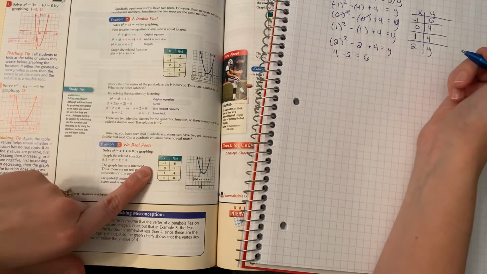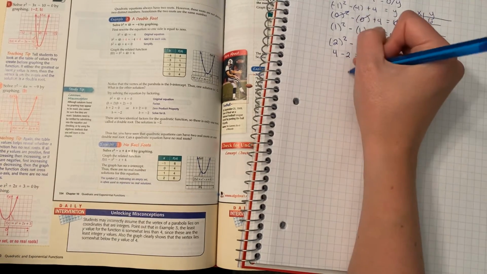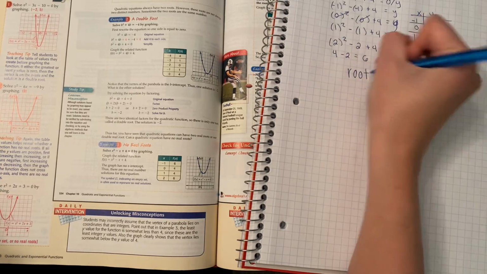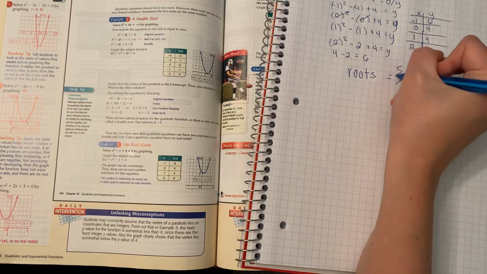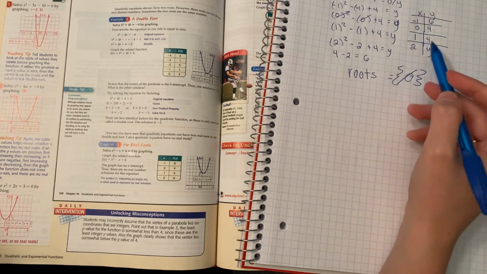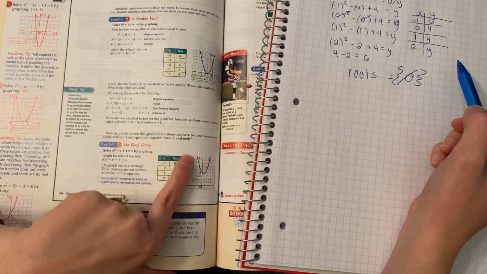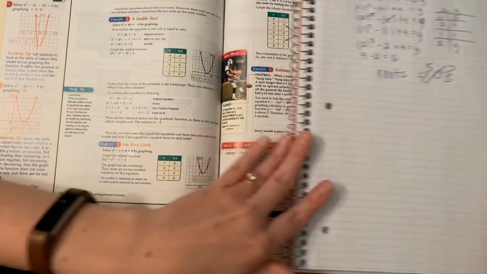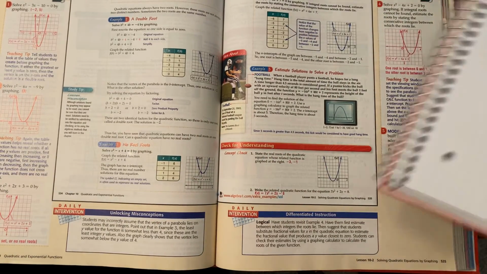Again, you could still graph this, but if your problem said, what are the roots to this particular problem? Roots equal nothing. While it's still graphable, your roots are just wherever your parabola hits your x-intercept, and this particular graph is never going to hit. All right, we're going to go ahead and stop there with example 3.